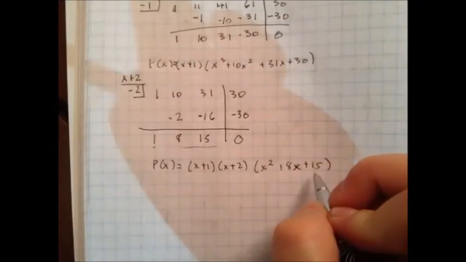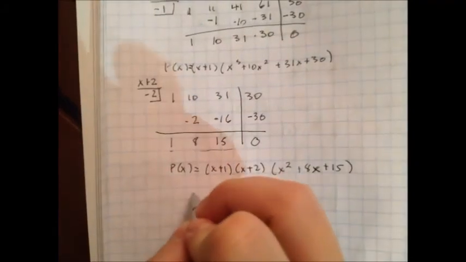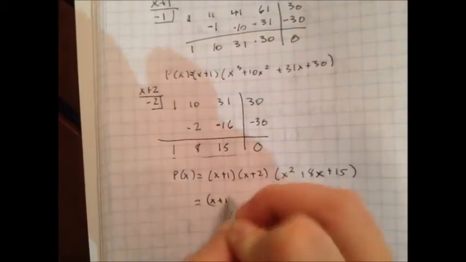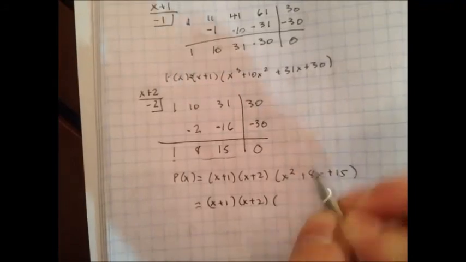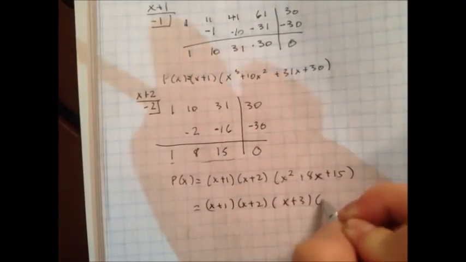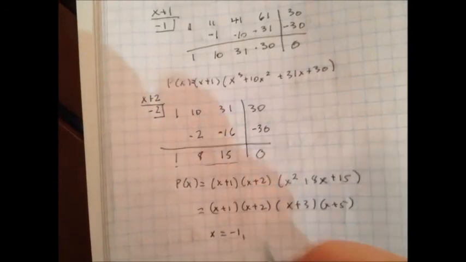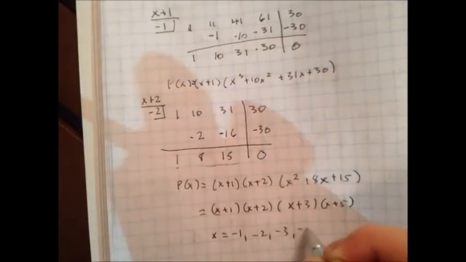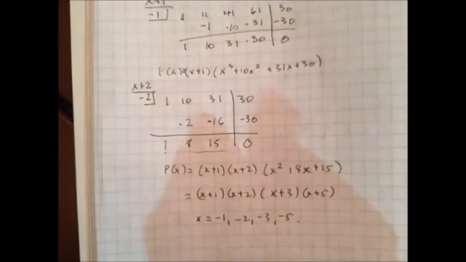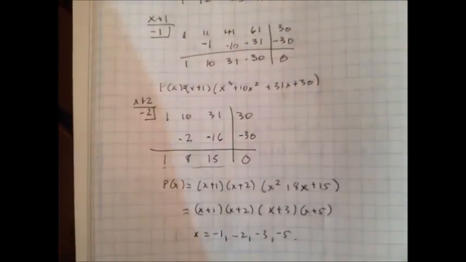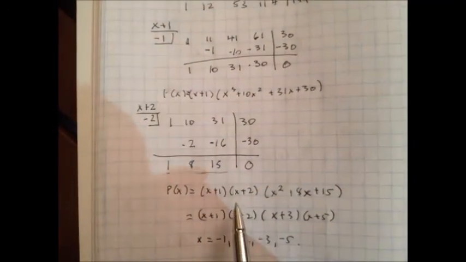Well, if I look, I can factor that. That gives me x plus 1 times x plus 2 times x plus 3 times x plus 5. And if I solve that, I get x equals negative 1, negative 2, negative 3, and negative 5. And that's how you're going to do one like number 23. This was 24. This would be your answer right here.